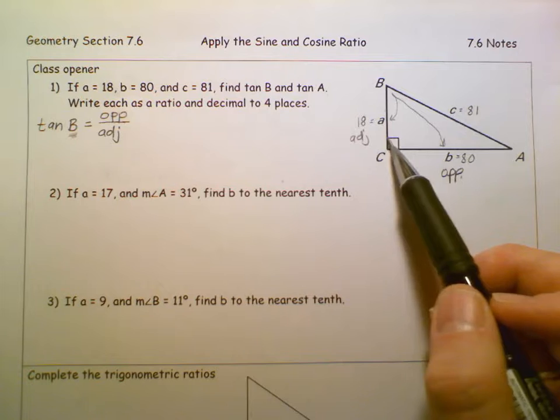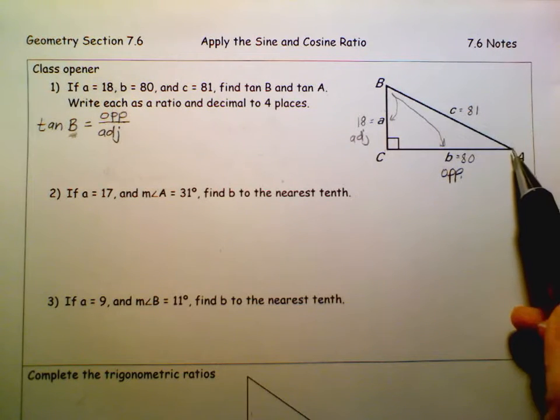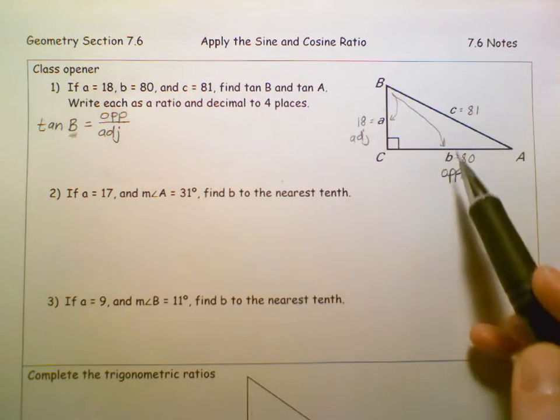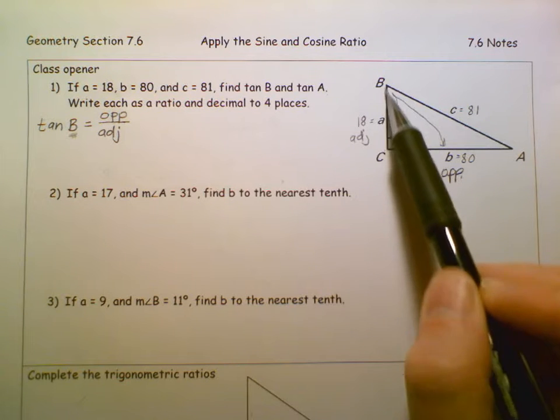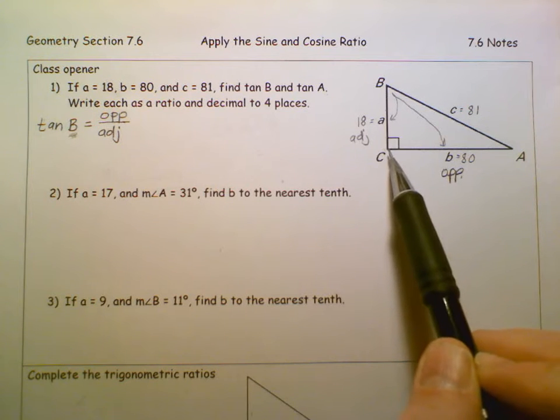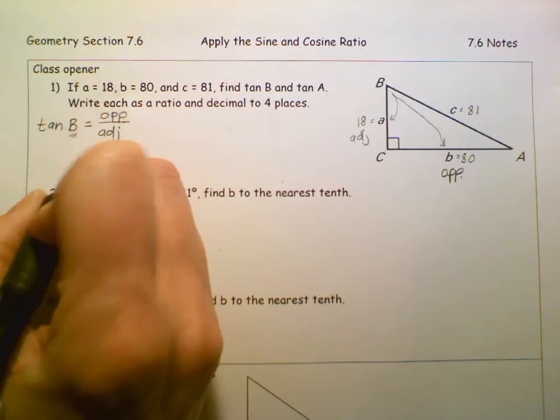In trigonometry, the hypotenuse, always across from the right angle, will always be referred to as the hypotenuse. And we're going to be using that today with the sine and the cosine. But the tangent will never use the hypotenuse. So the side that's referred to as the adjacent side is the leg that touches the angle.